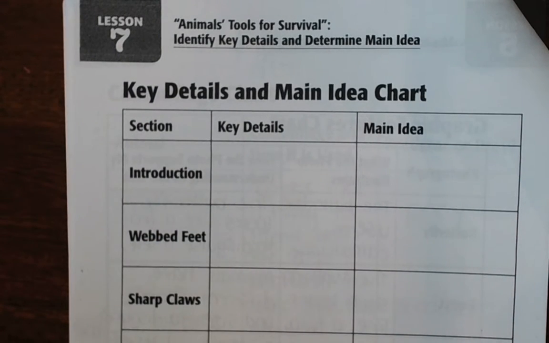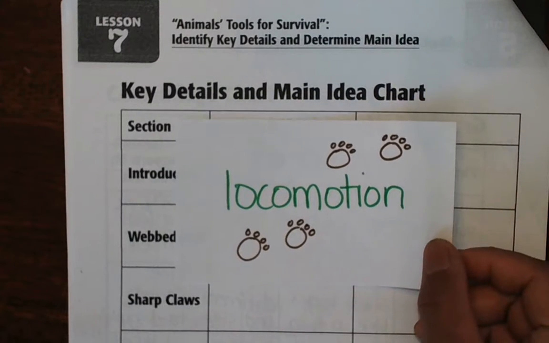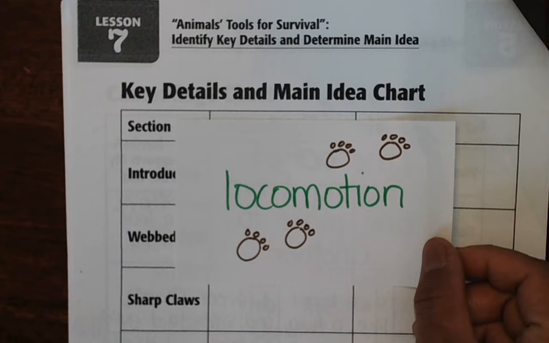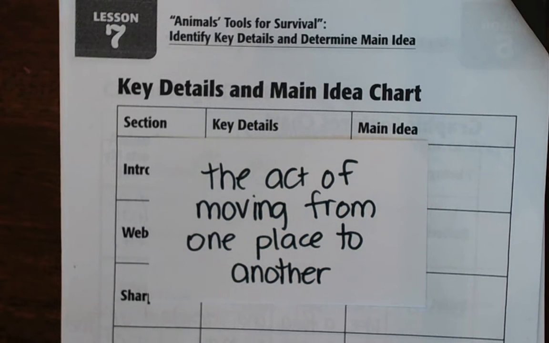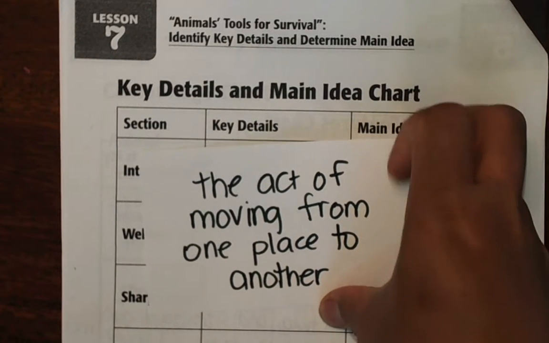Our next vocabulary word for our reading is locomotion. Here you can see footprints. And that's because locomotion is just the act of moving from one place to another. So your way of locomotion is your feet. For a bird, it's their wings, right? They fly from one place to another.